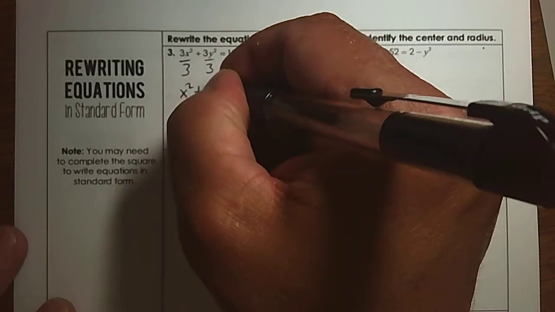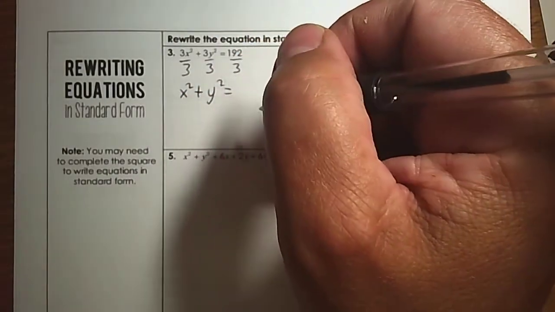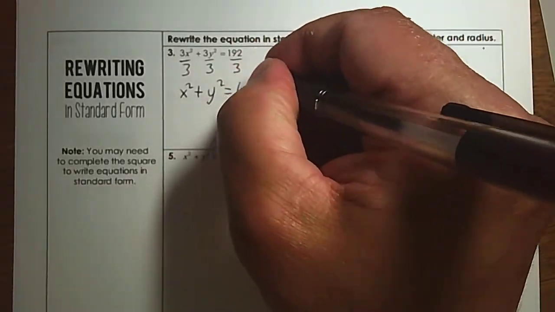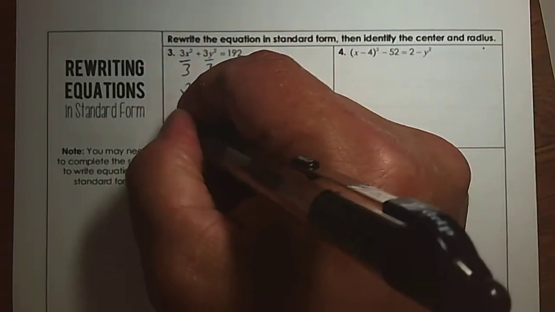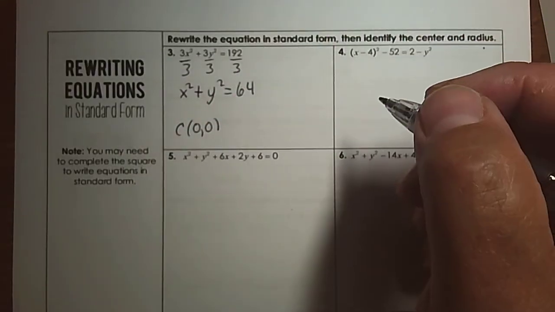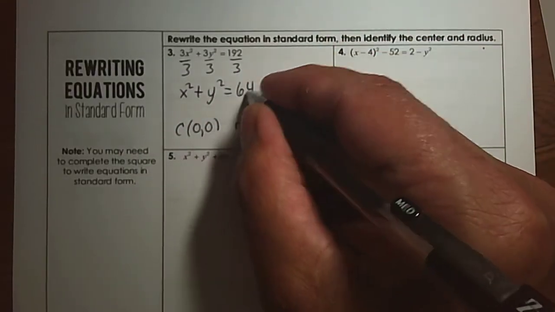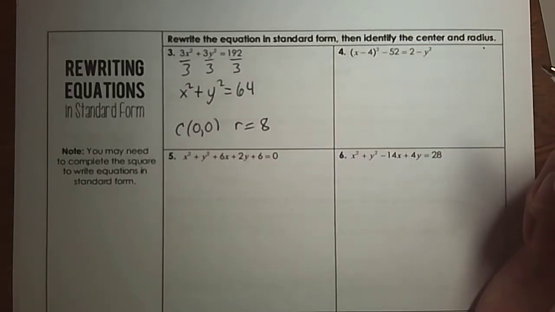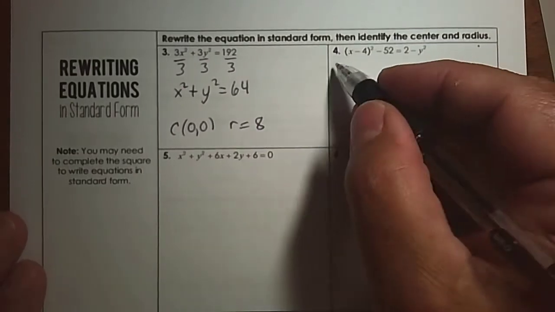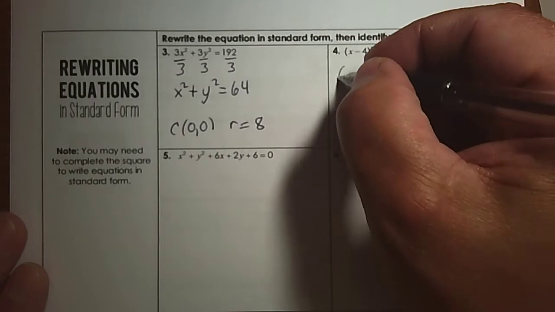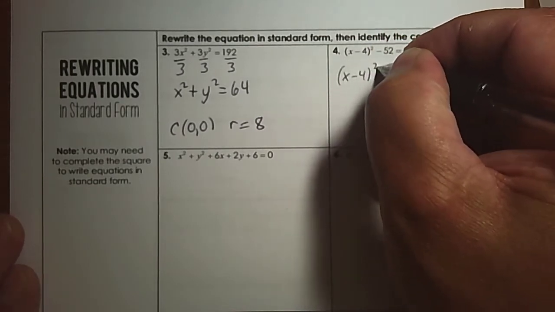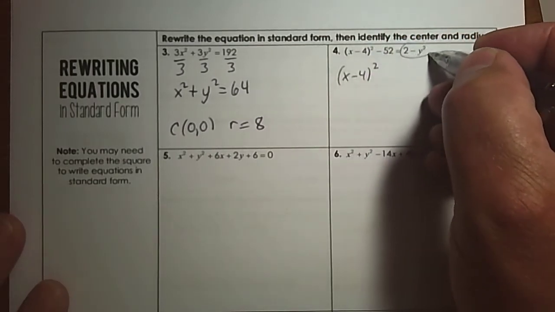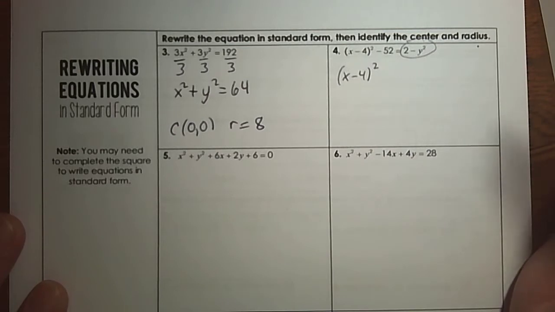So it'd be x² plus y². Now 3 goes into 192 evenly, 64 times. So therefore the center in this case is at 0, 0. And the radius is the square root of 64, which is 8. So number 4, is this in standard form? So we have x subtract 4 squared, but this here is definitely not in standard form.